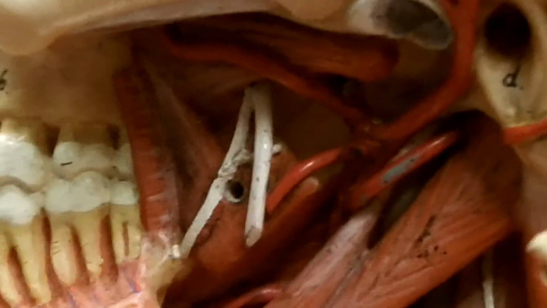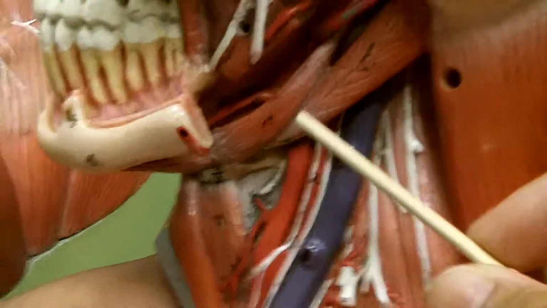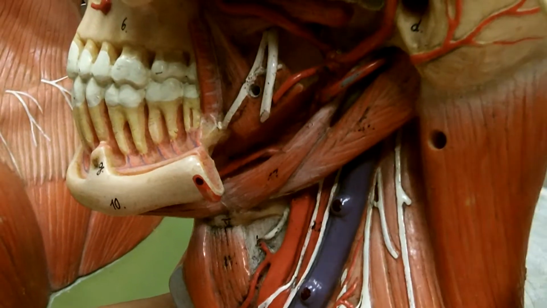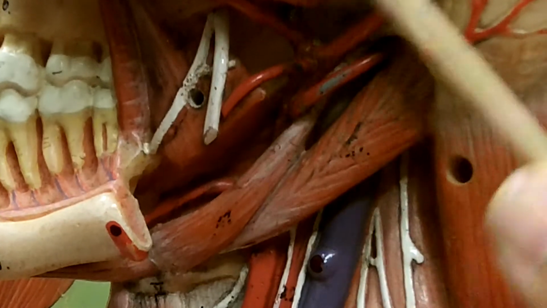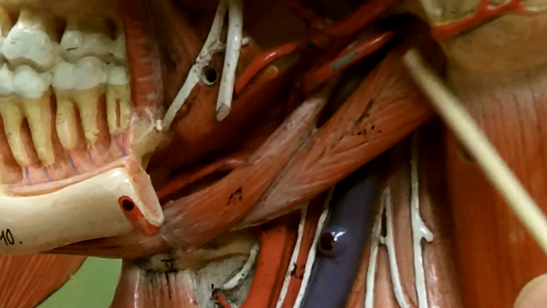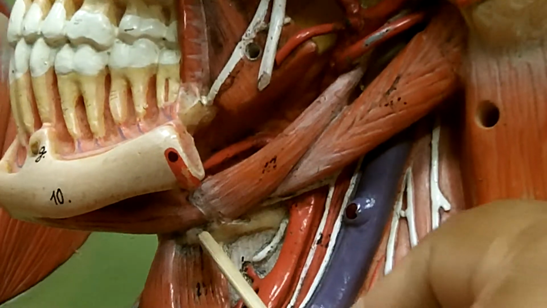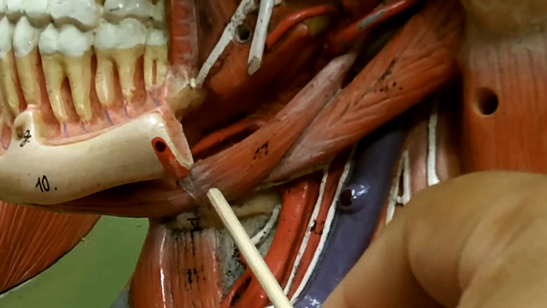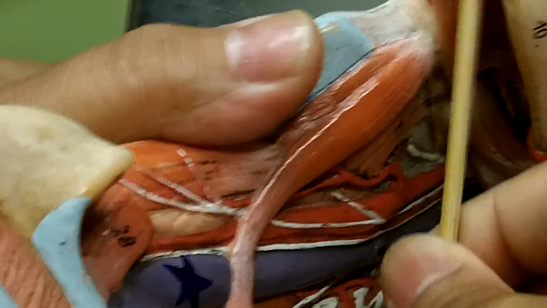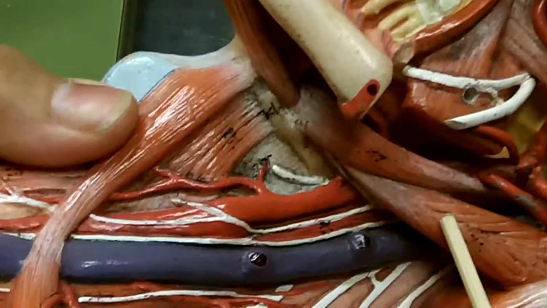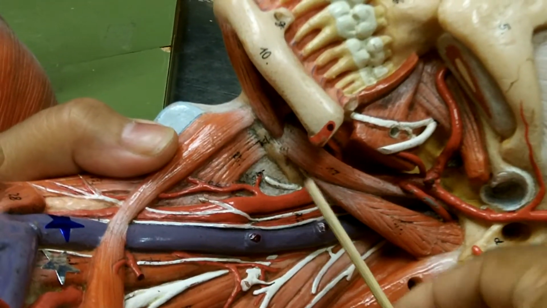As we move further downward, there's a couple of muscles here. You have to be very careful because these two muscles can be confused. You have this muscle coming down towards the hyoid bone, which is here, and this muscle coming down towards the hyoid bone here. But this muscle is actually a part of another muscle right here. This muscle and this muscle are the same muscle, known as the digastric.